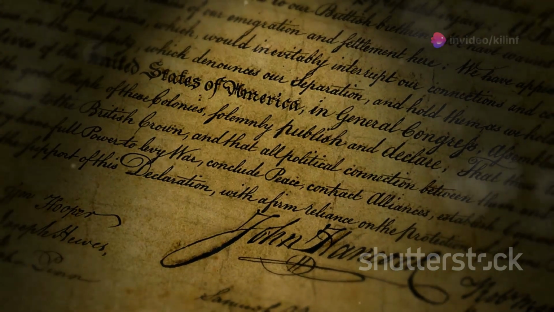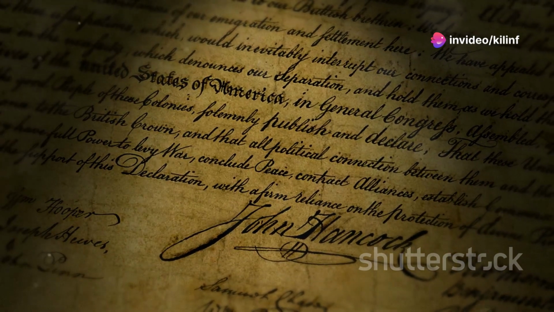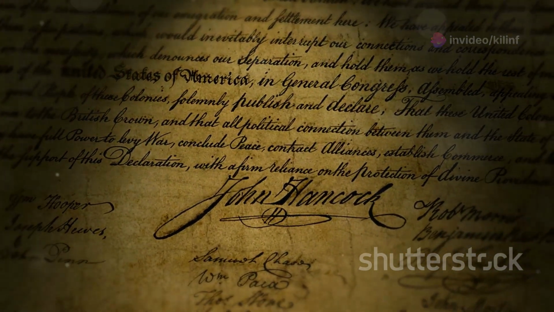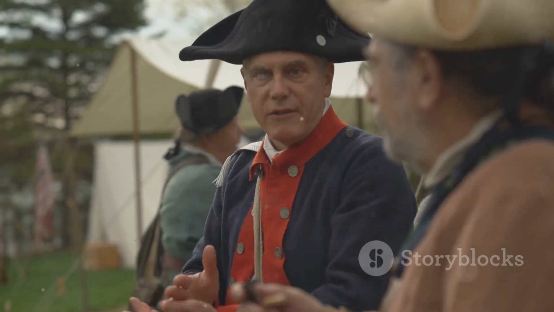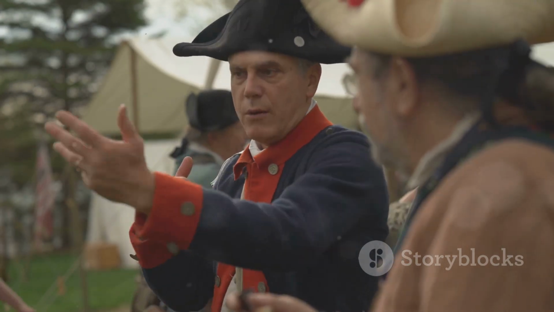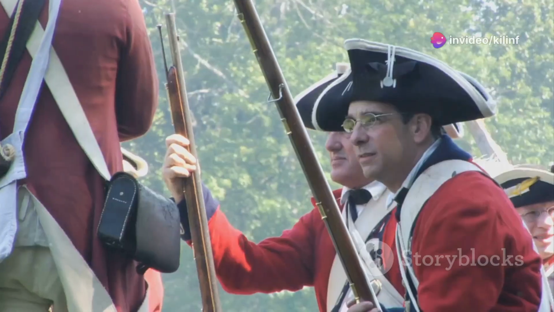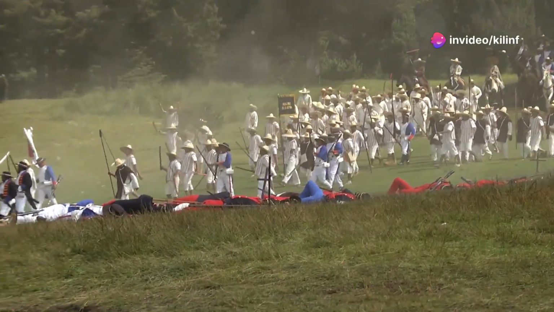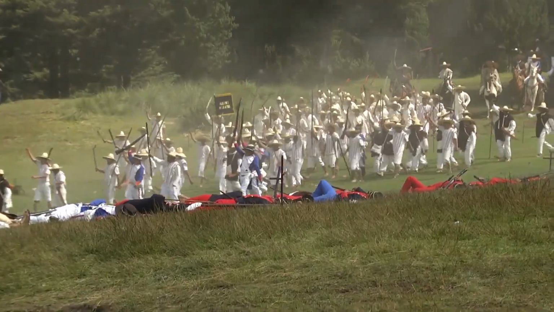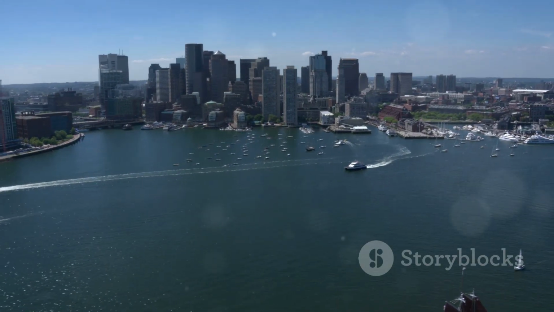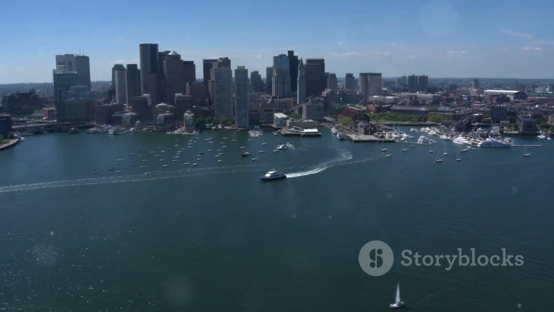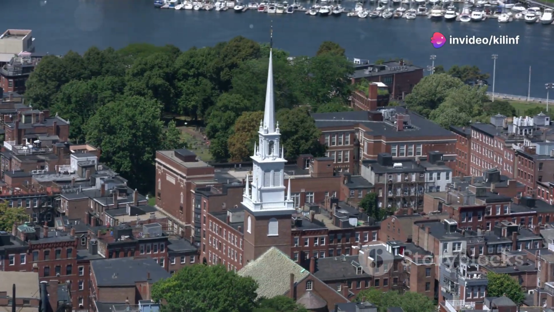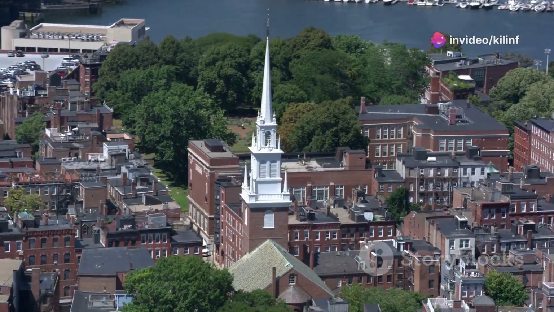Subsequent acts, such as the Townshend Acts of 1767, imposed duties on various imported goods, further inflaming colonial resentment. The colonies began to organize and coordinate their resistance, forming groups like the Sons of Liberty. In 1770, the Boston Massacre occurred, where British soldiers fired into a crowd of colonists, killing 5. Tensions continued to mount, culminating in the Boston Tea Party of 1773, where colonists dumped an entire shipment of tea into Boston Harbor to protest the Tea Act.